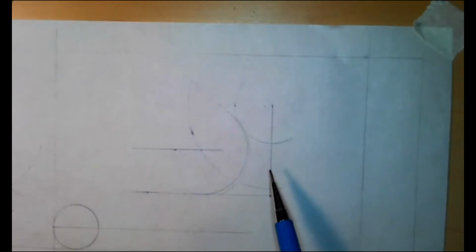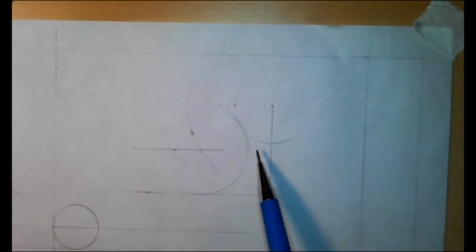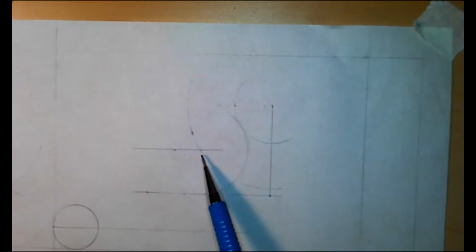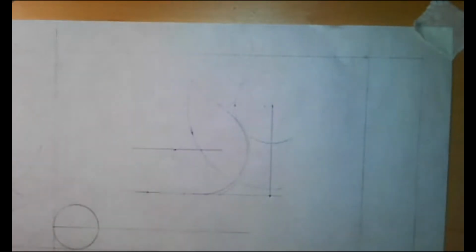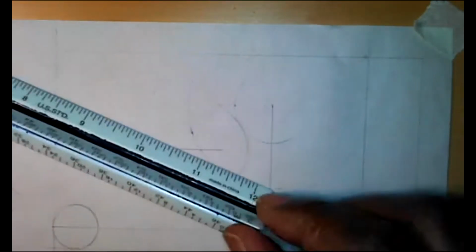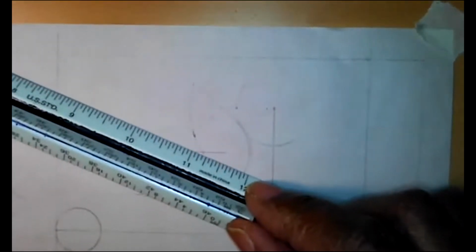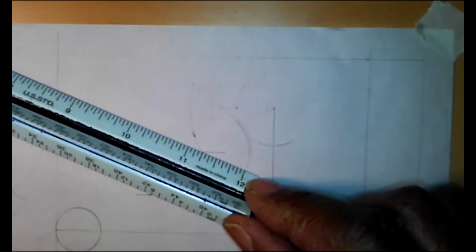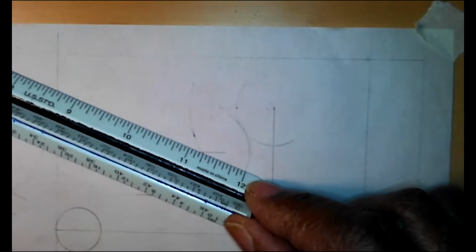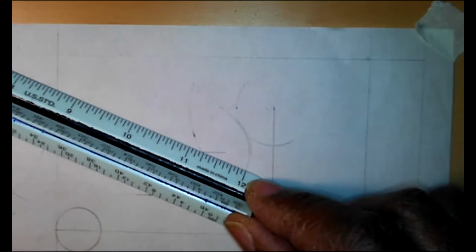In the final analysis, we want this arc here joined at 3/4 of an inch. Let me check my math right here. Make sure this is right. Yes, now it's perfect. Yep, perfect now. Cool.